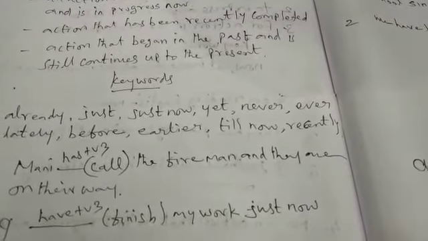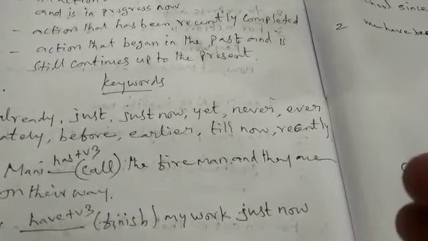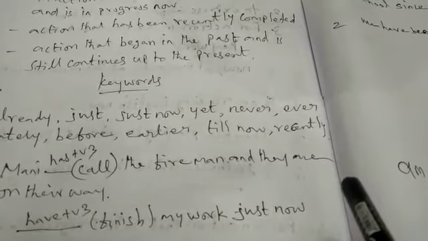So I have completed simple present, present continuous, present perfect and present perfect continuous. In our next video, we will see simple past. Okay, bye, see you.